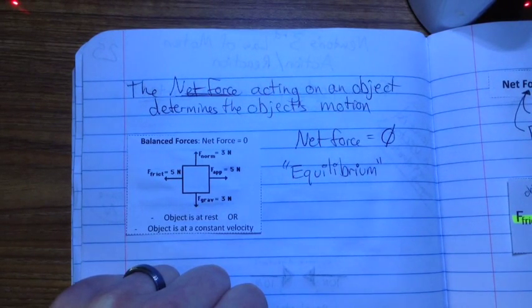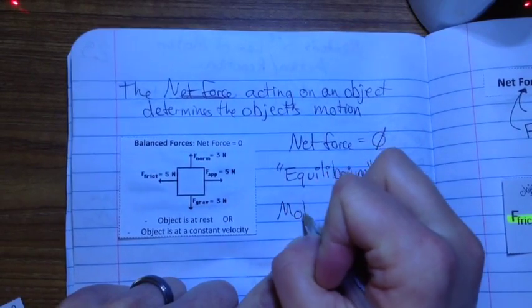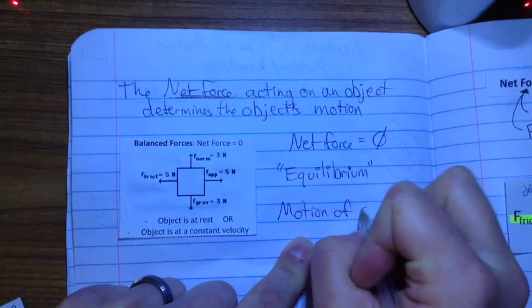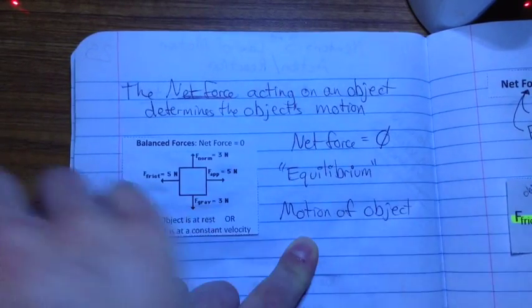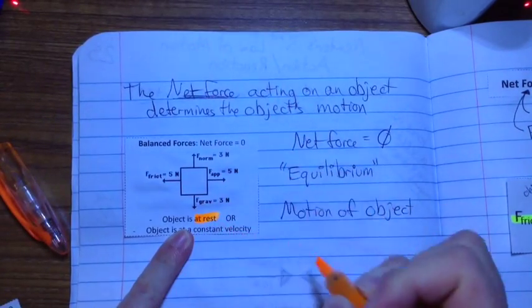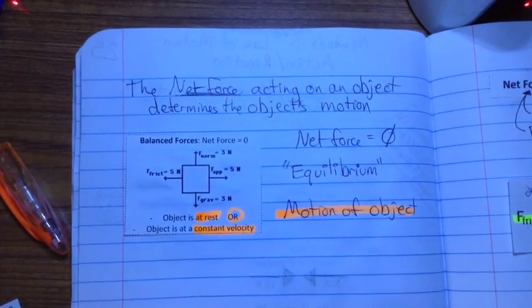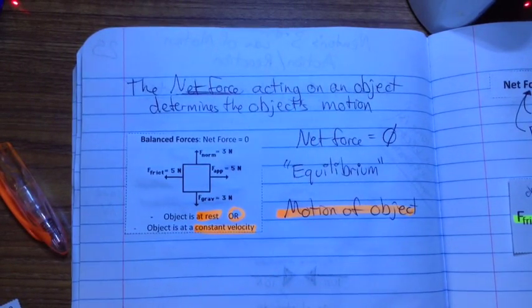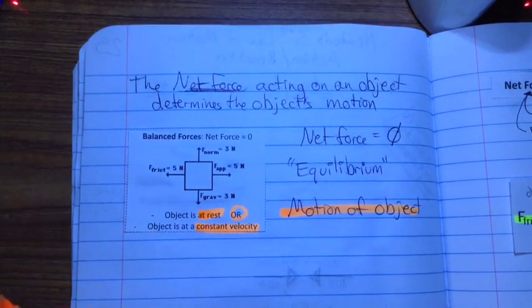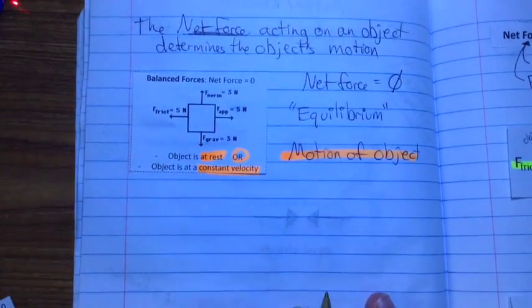It's in equilibrium. Now, if an object is in equilibrium, there are 2 different motions it can have. The motion of the object is either going to be at rest or at a constant velocity. Now, let me explain in a few examples.